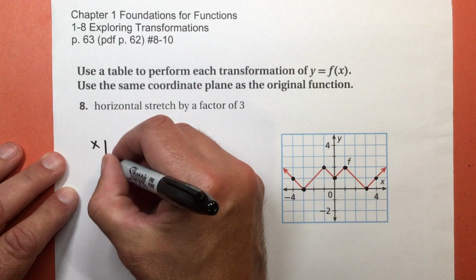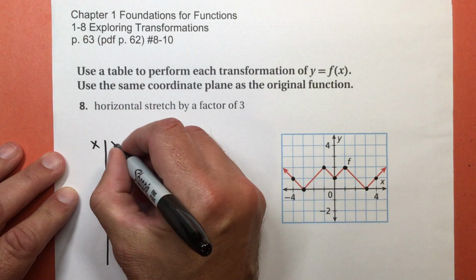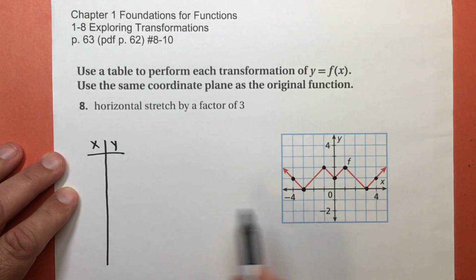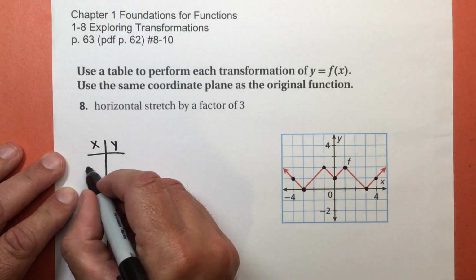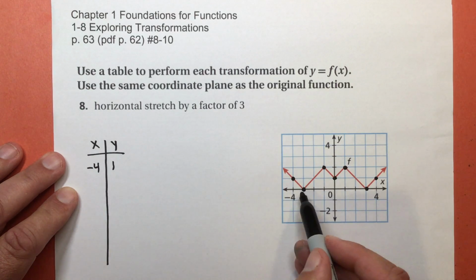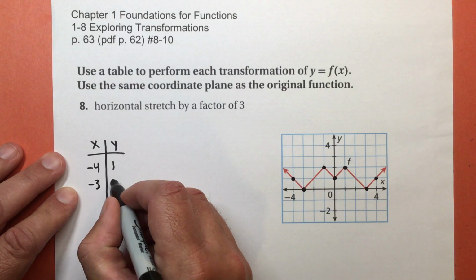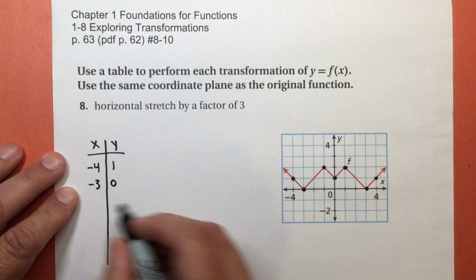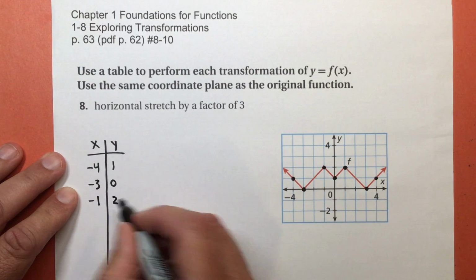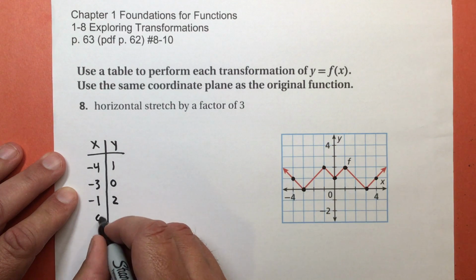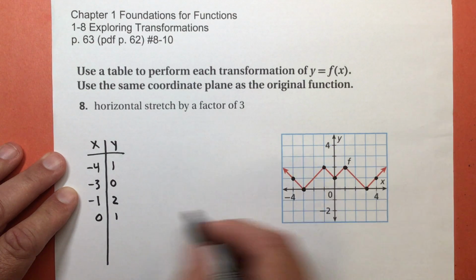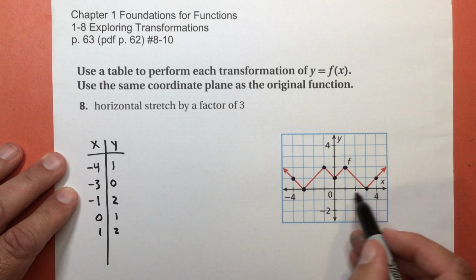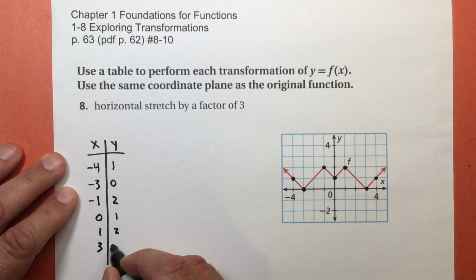So I'm going to make my table. I've got 7 points, so I'm going to need to make my table big. Negative 4, 1. Negative 3, 0. Negative 1, 2. 0, 1. 1, 2. 3, 0. And finally 4, 1. Extend that down just a little bit.